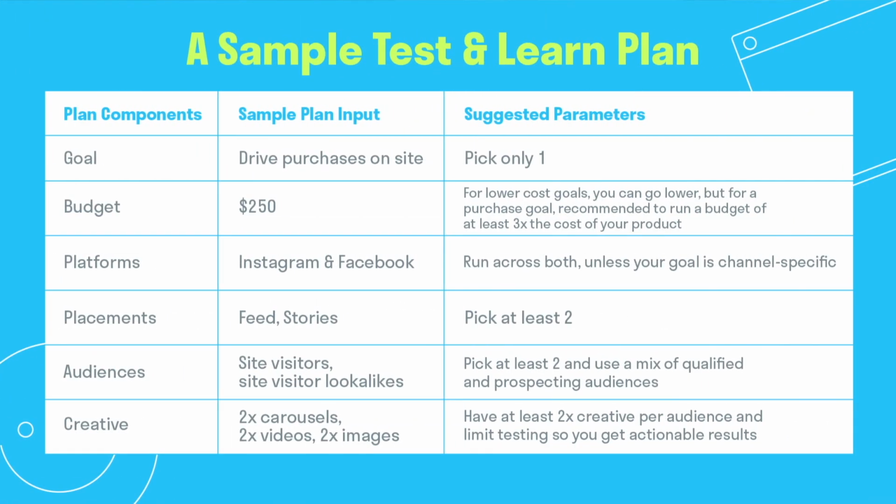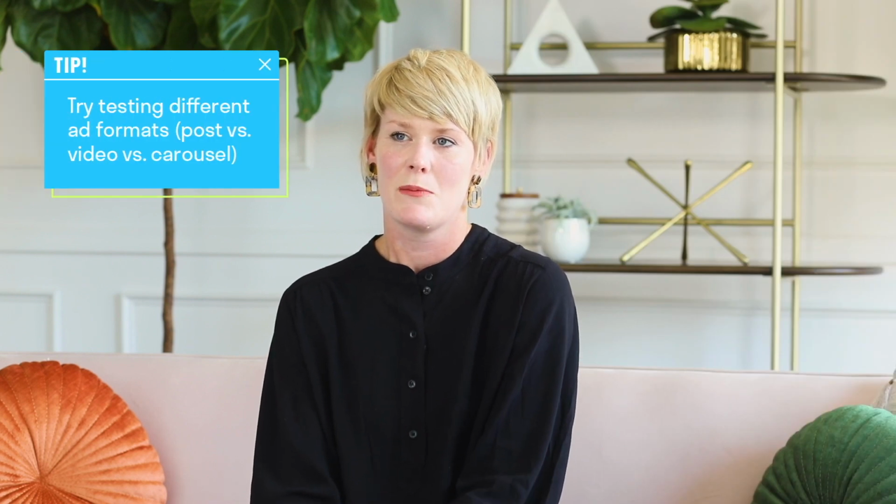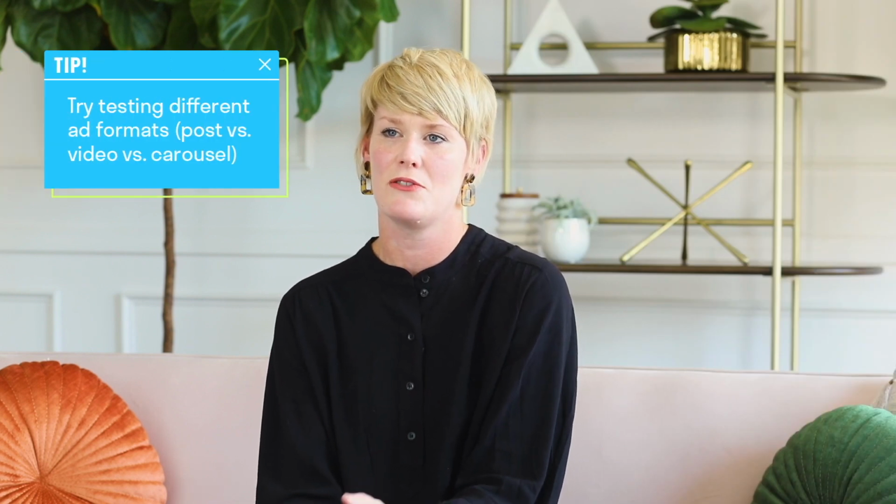Finally, we have your creative. I recommend you test a minimum 2 creative options. If you're limited in your creative assets, you can simply test different copy or CTAs, but if possible, testing 2 different formats is recommended. So try a video against a carousel or an image. Because you have a limited budget, I do recommend that you limit how much creative testing you do. Otherwise, you can have such a big spread of variance that it's tough to really make sense of what did and didn't work.